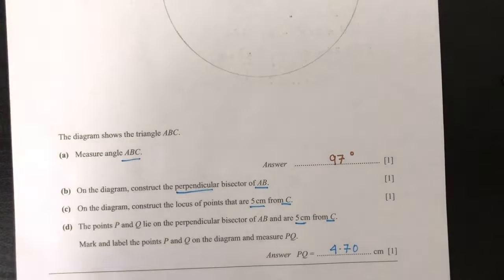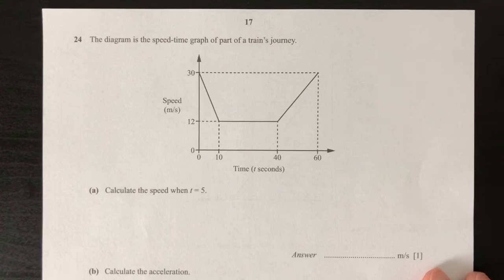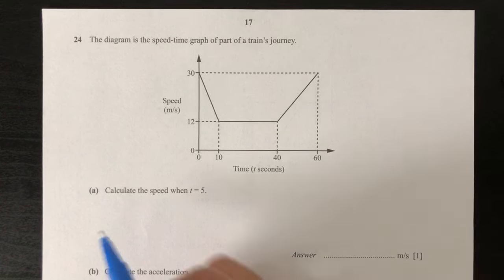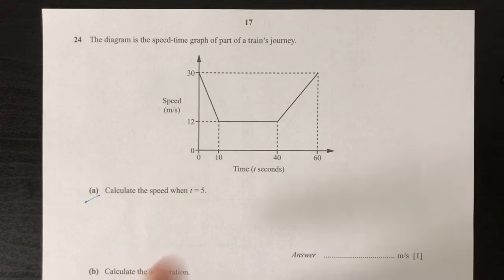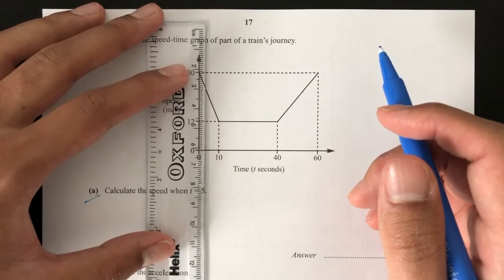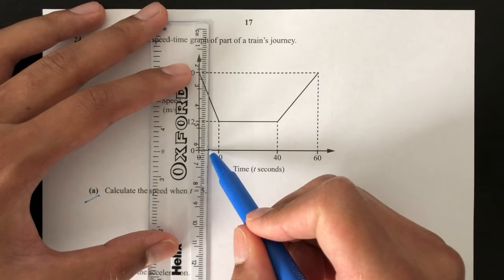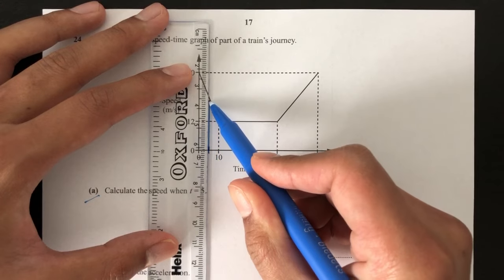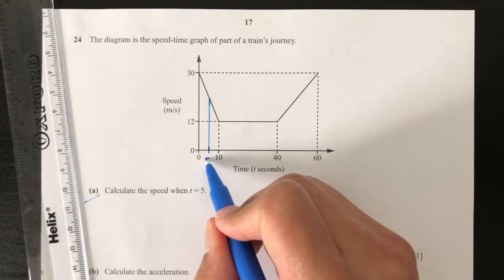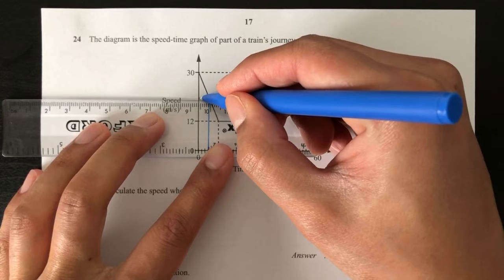Now let's move on to question number 24. The diagram is a speed time graph of a train's journey. Okay, so part A, calculate the speed when time equals 5. There are many ways of doing this question, but we can use similarity. This is 5, right? And we have to find the corresponding value of the speed, which is this one.